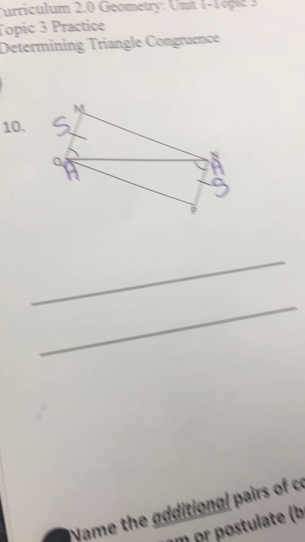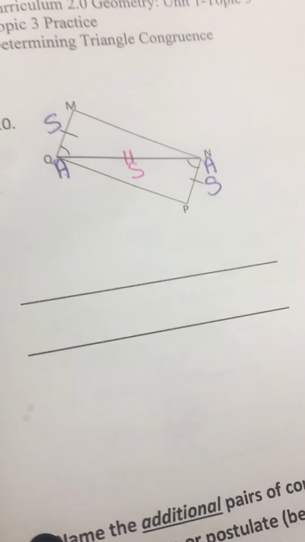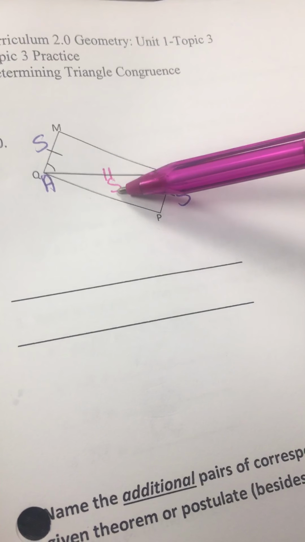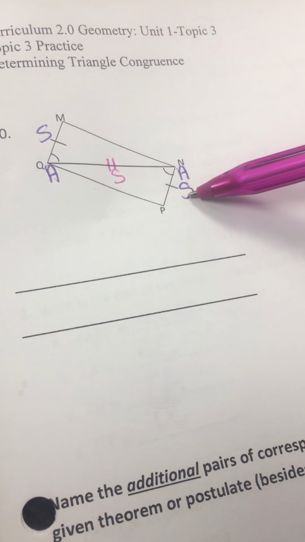All right, we got a couple more. Here we have S, then the curves give me an A, and then anytime you have something that's shared, we can call that an S. That's the S line. So if I read it from left to right, that's S-A-S.